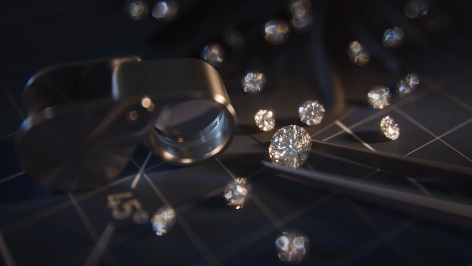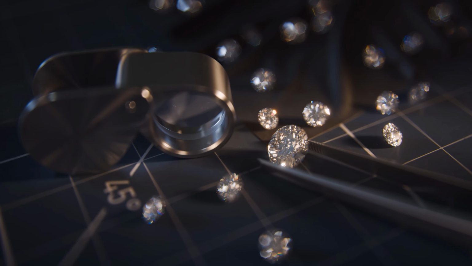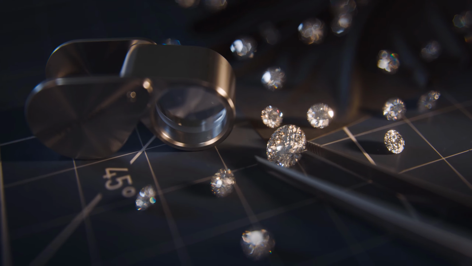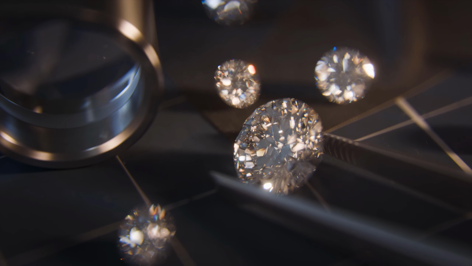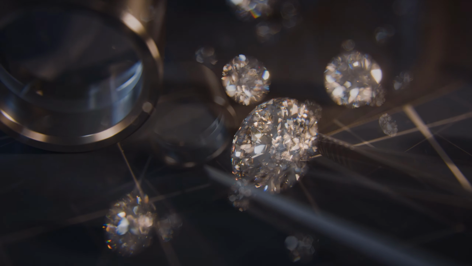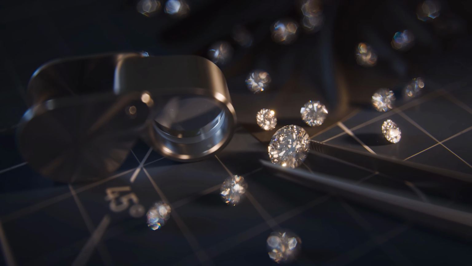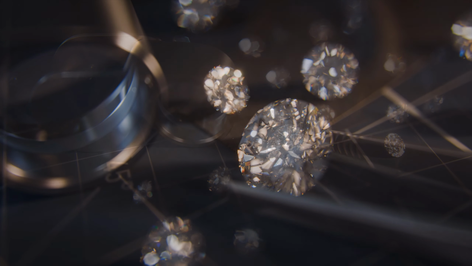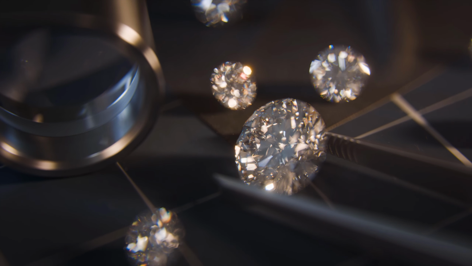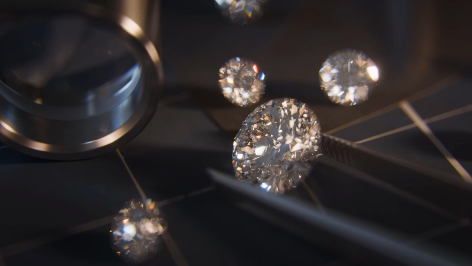So this week we're going to dissect aberration, or dispersion, as it's called in Octane, and we are going to dive deep into wavelength, colors, and material theory when it comes to refractive materials. And I promise you there will be something in it for you even if you don't render with Octane. So let's dive in and let the fun begin.